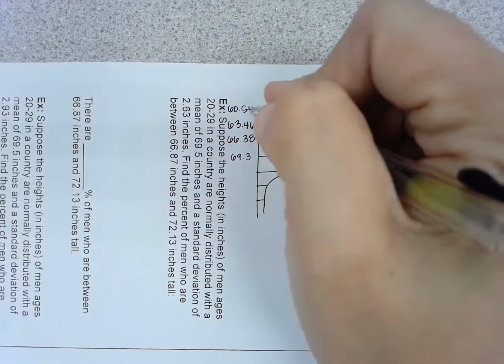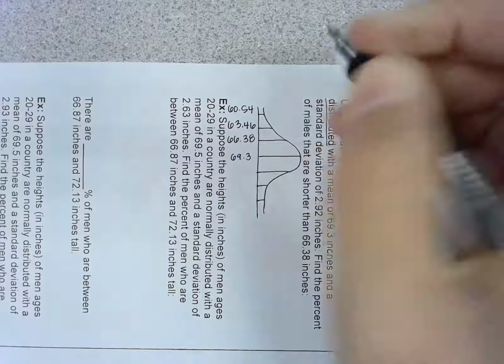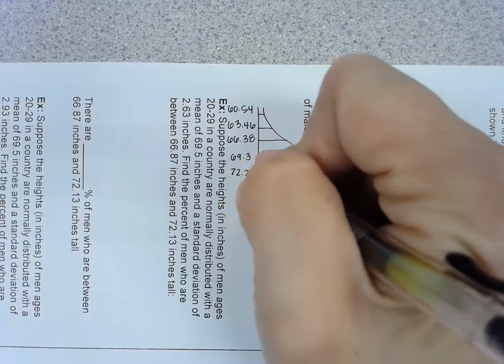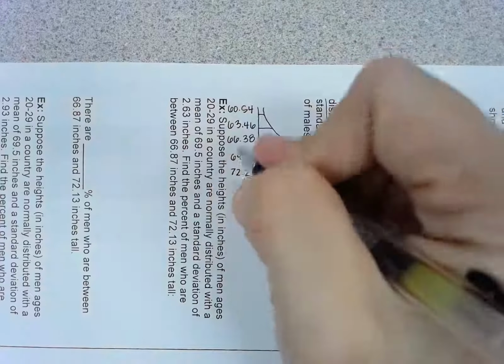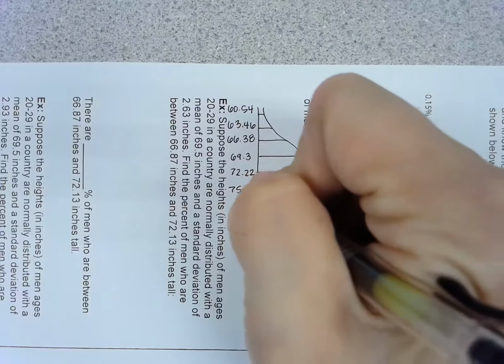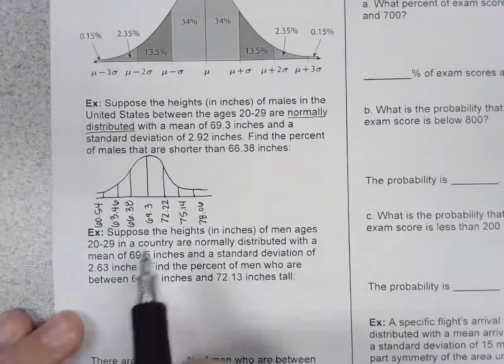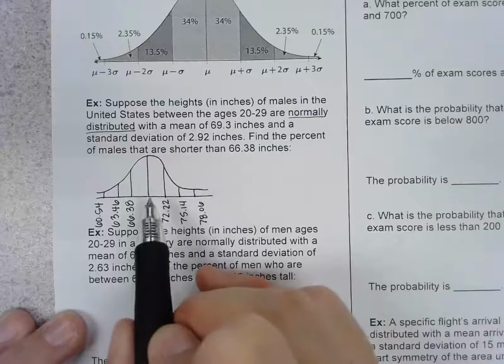So these numbers go with where the lines are located. And then on this side, I'm going to add 2.92, 72.22, 75.14, and then 78.06.